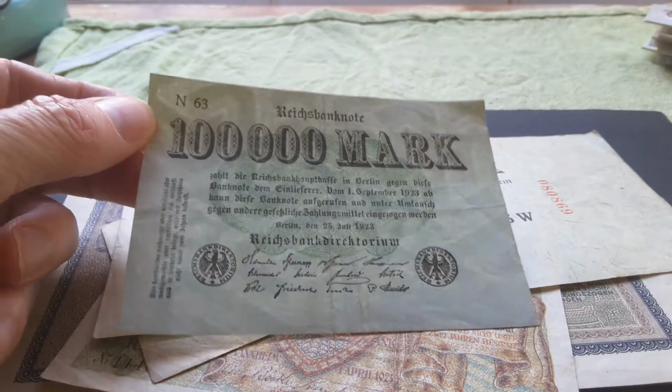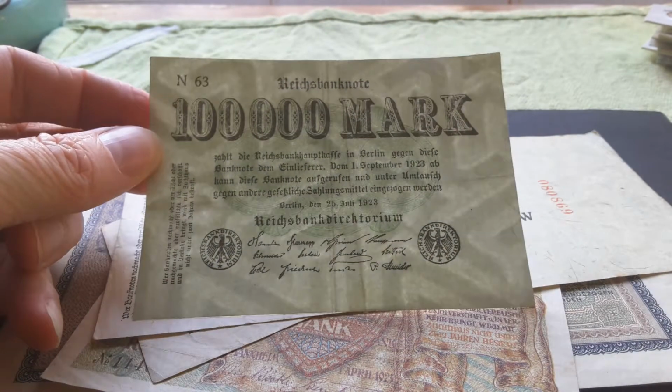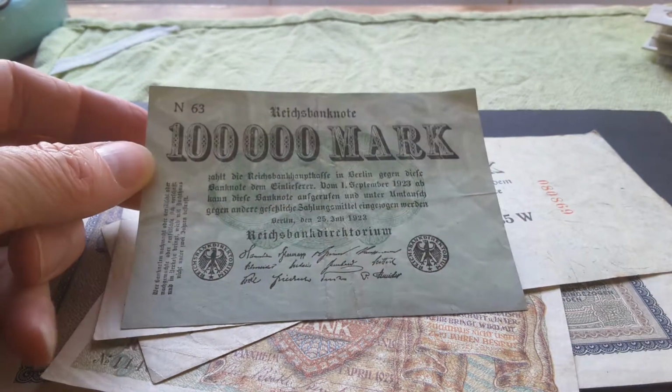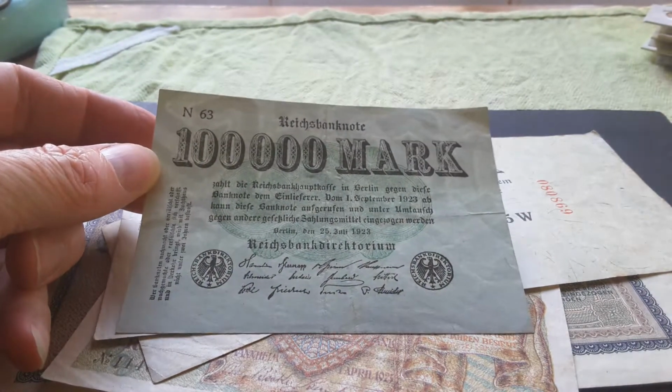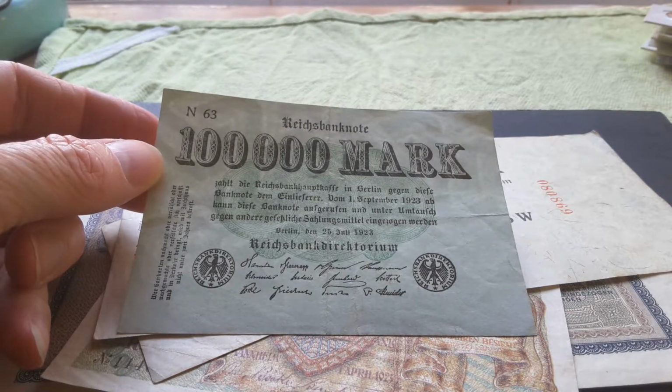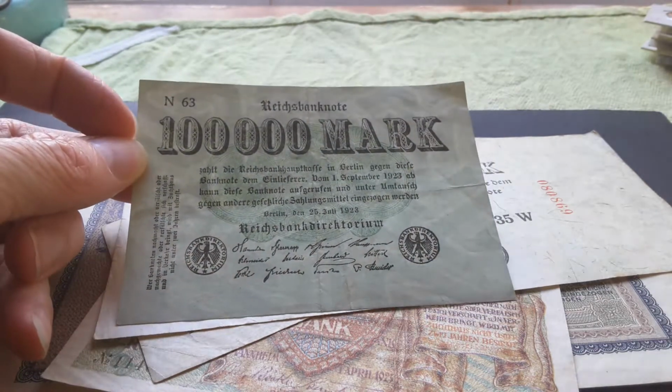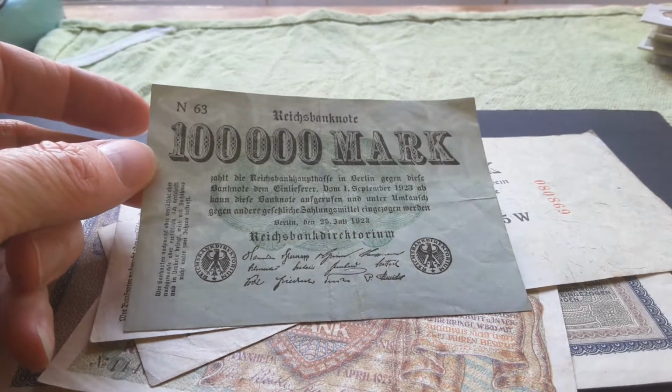My name is Glenn and I'd like to educate you about the knowledge that I know about currencies from around the world from different time periods. And this time we're looking at the hyperinflation period of Germany.